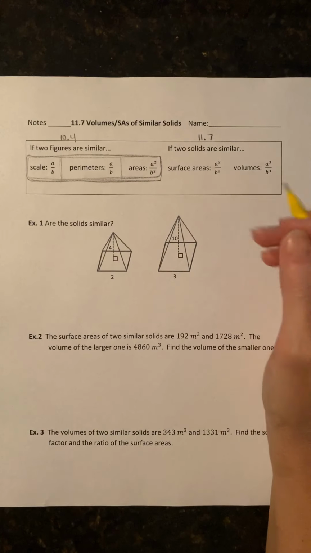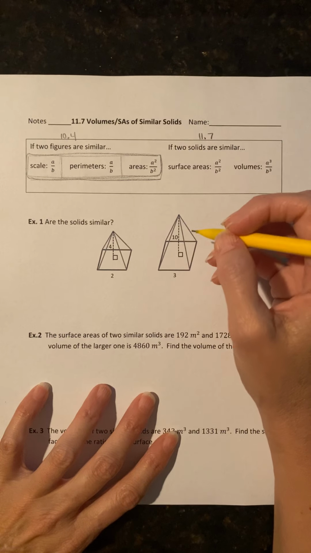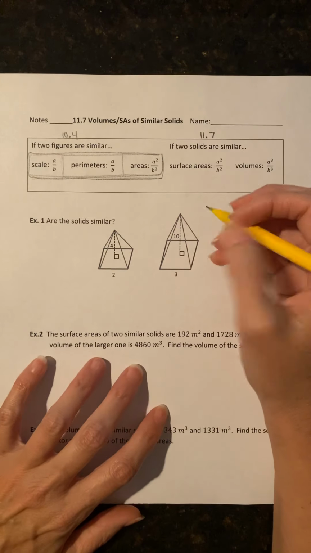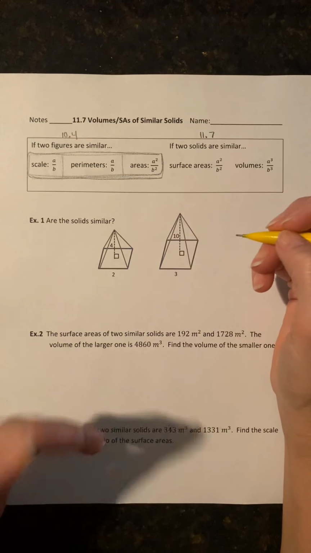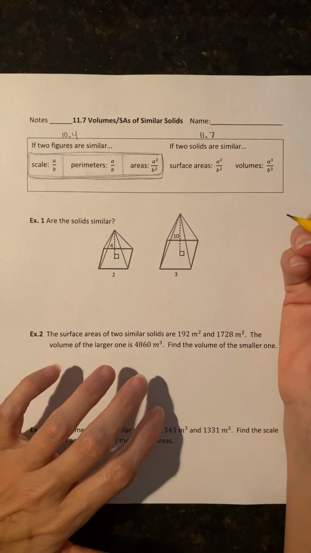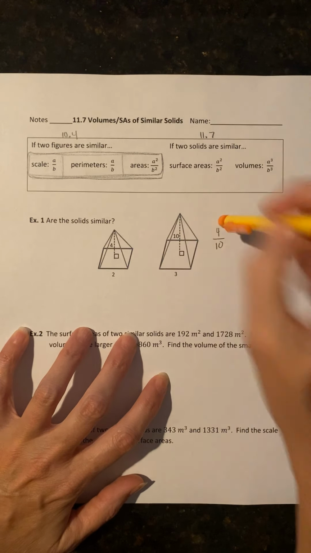All right, so question number 1. First of all, before we get to the chart ones, it says, are these solids similar? So going back to the definition we just wrote down, to be similar, all of the corresponding dimensions have to be proportional. So you write ratios of the corresponding dimensions. So you go height is to height.